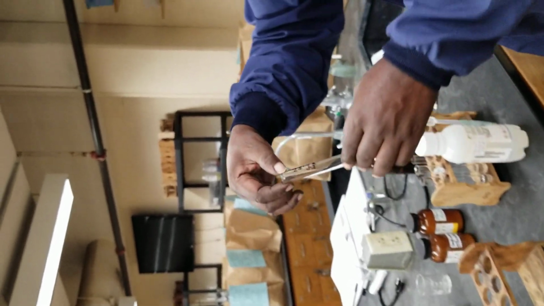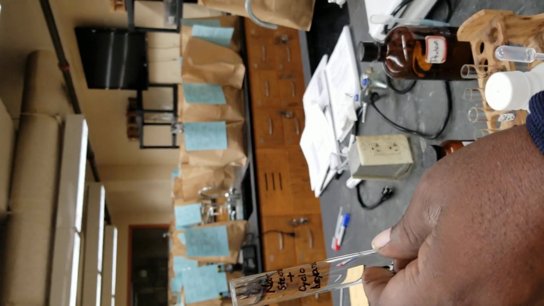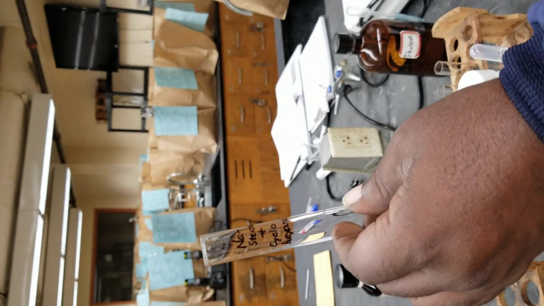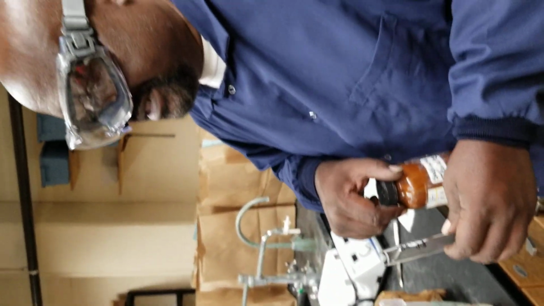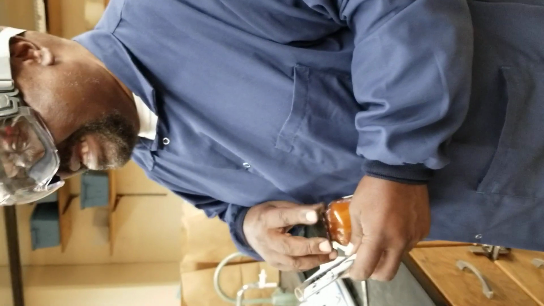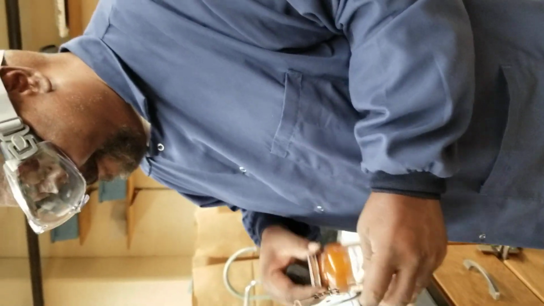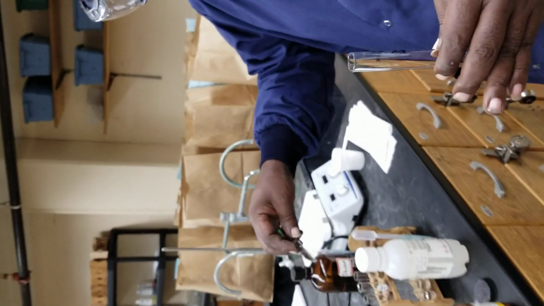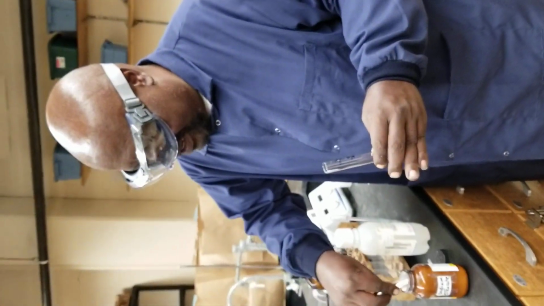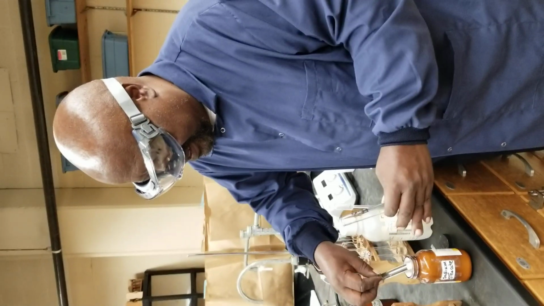Next one. Sodium stearate. It has an acid group in a long chain of carbons. You can look up the formula. So it's essentially an ionic compound. It's one that you have to think about, the kind of intermolecular forces that are operating in it.